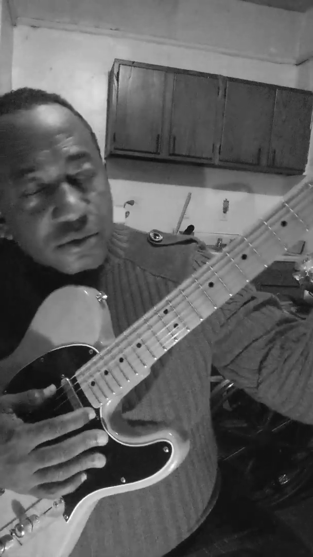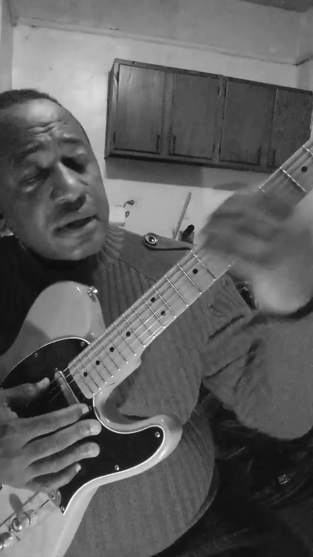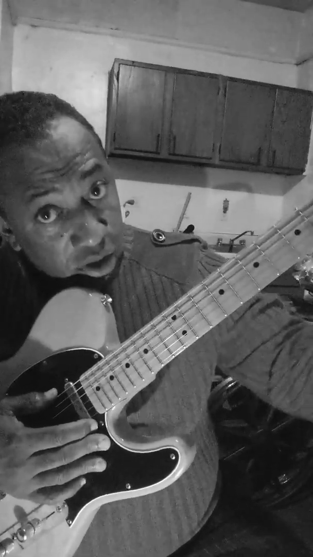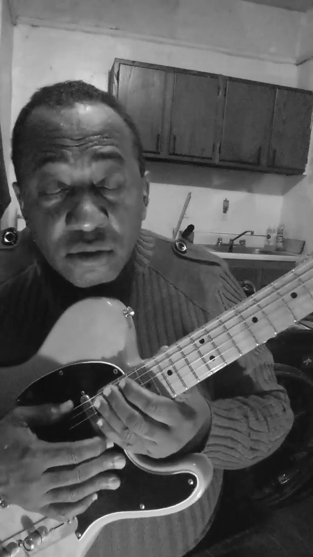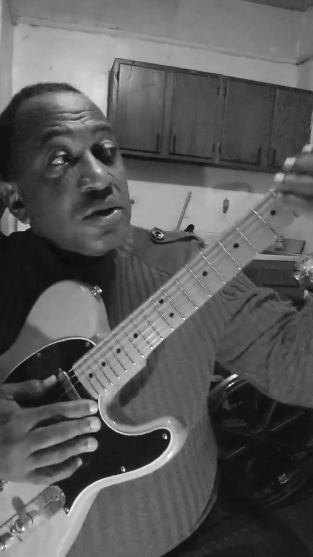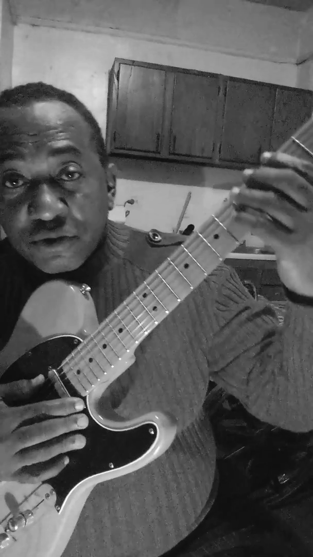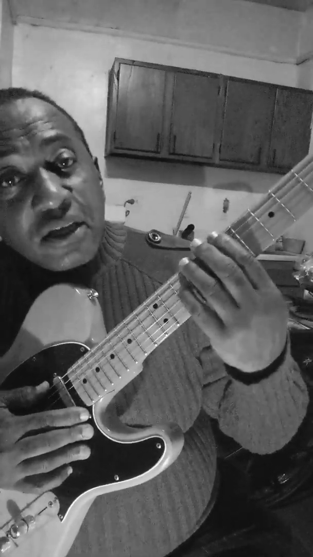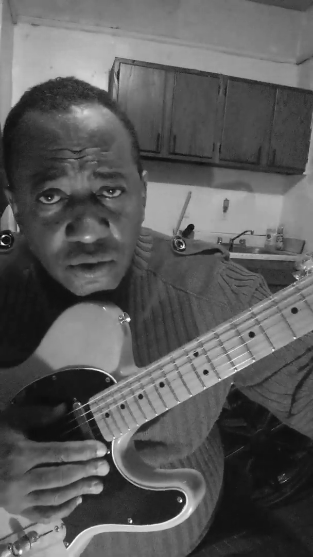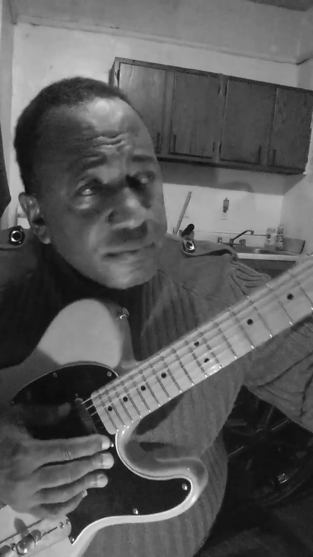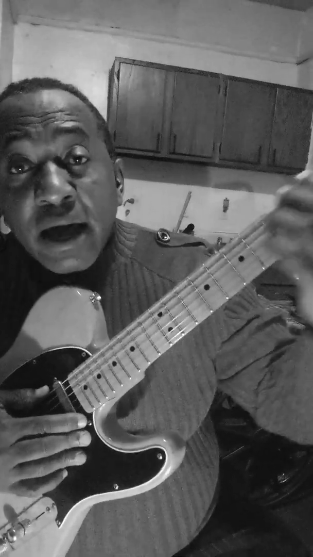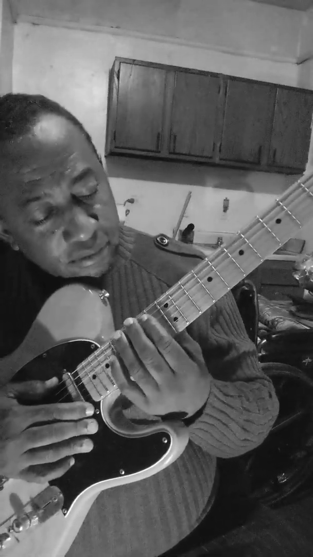Now, when we decide to move up the fingerboard, we would essentially count, ascend in the musical alphabetical manner, meaning that after we go from E, we go to F, then we go to G, A, B, C, D, E, and each one of those letters in the musical alphabet is separated by what we call frets on the fingerboard.